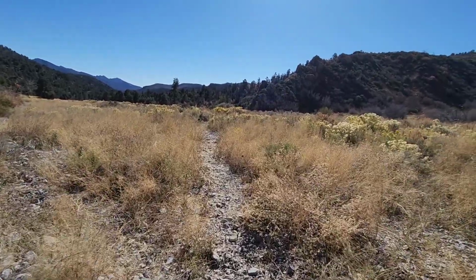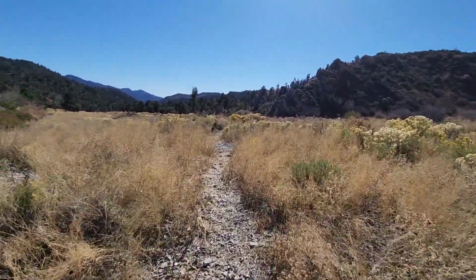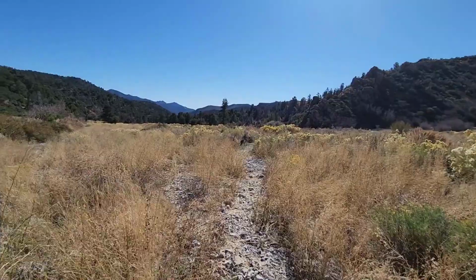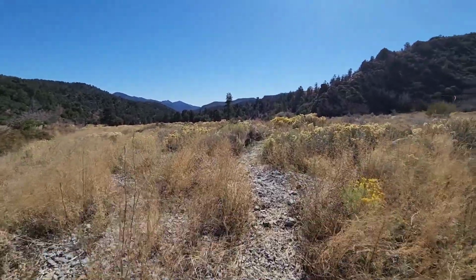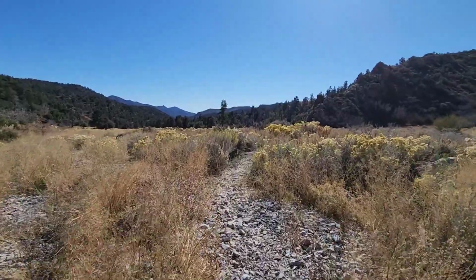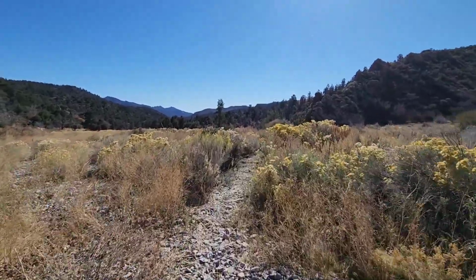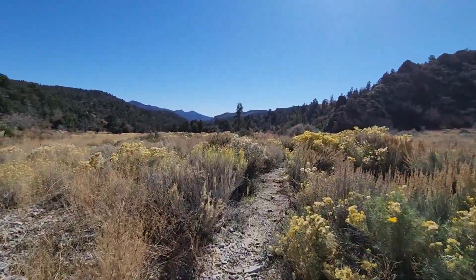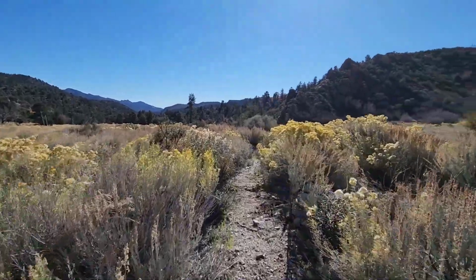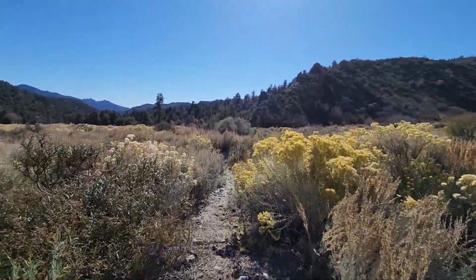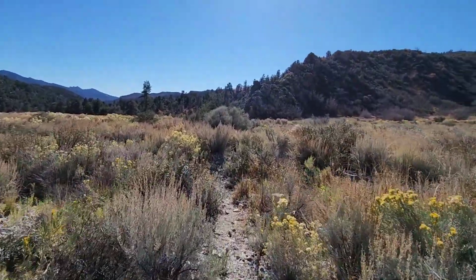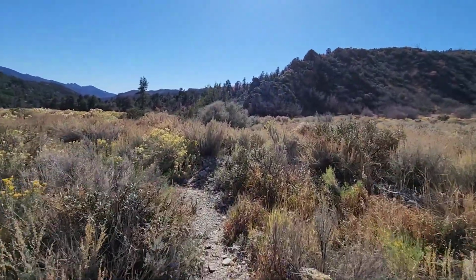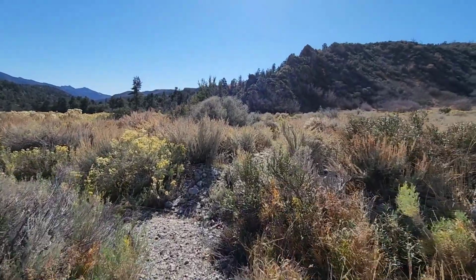But you can see the cairns are still guiding us, so I think the chances are that this is the Schaefer Springs Loop, and we have just completed that full loop, the extension from the Lovell Canyon Loop. But we'll poke around up there and find out if there's another way.